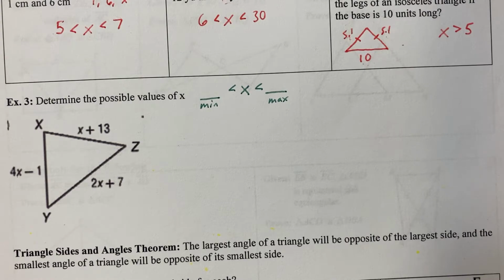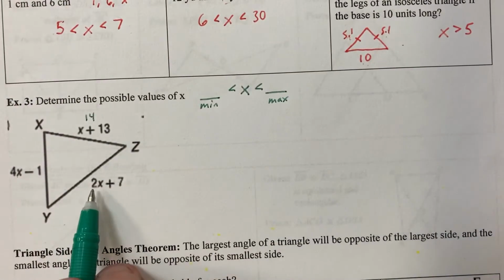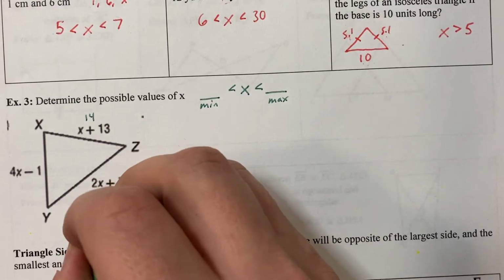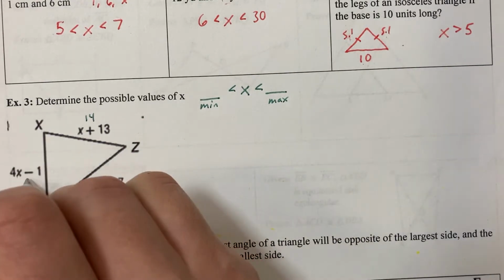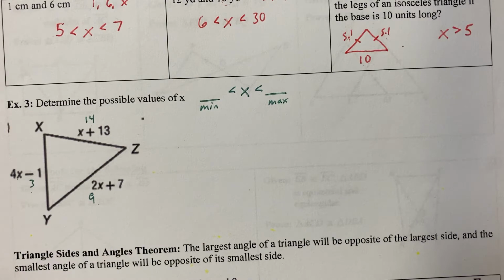For example, can X be 1? Let's try. If X is 1, that makes 14, that makes 9, and that makes 3. Can 3, 9, and 14 be the lengths of a triangle? No, because 3 plus 9 is less than 14. So X is 1 doesn't work.